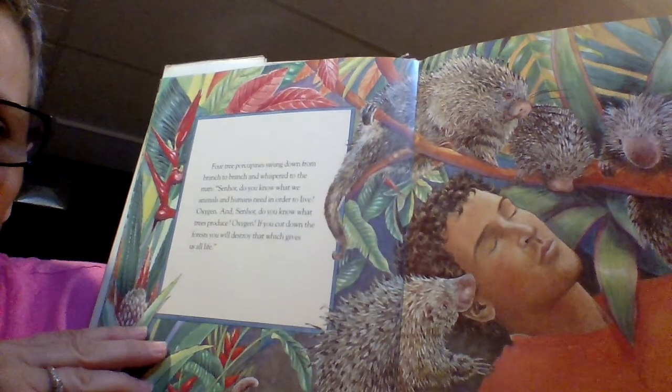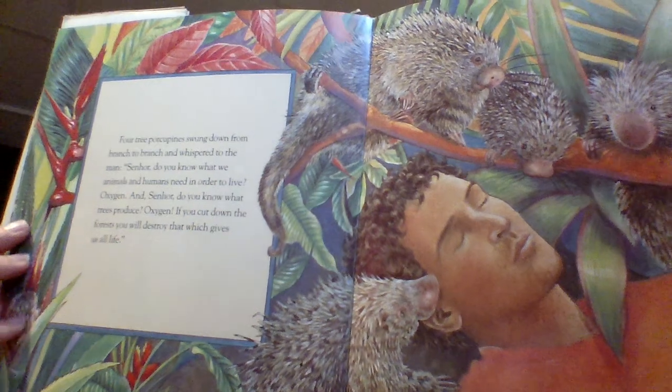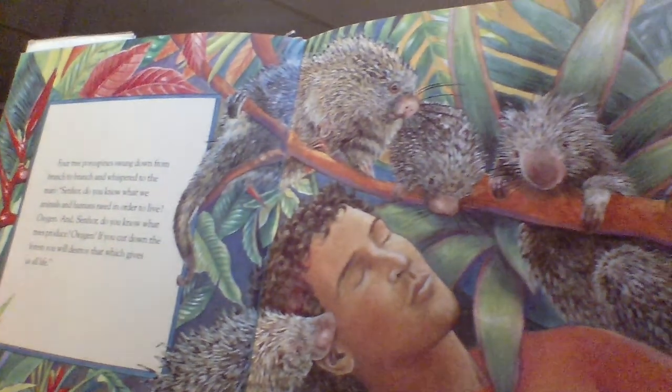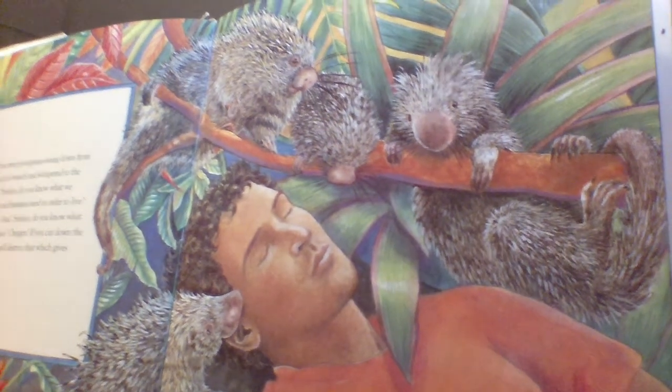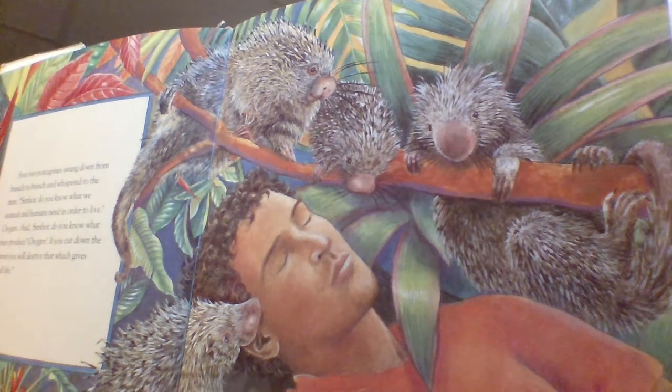Now we have more. Who knows what these are? They're interesting. Do you know what those are? Did you say tree porcupines?